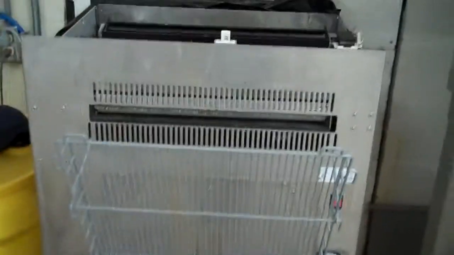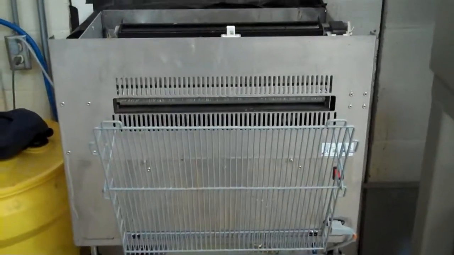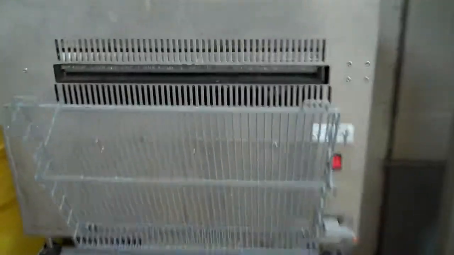Alright, just looking at the front panel of a processor here. This would be an automatic film processor. We're looking at the actual process of development this week.